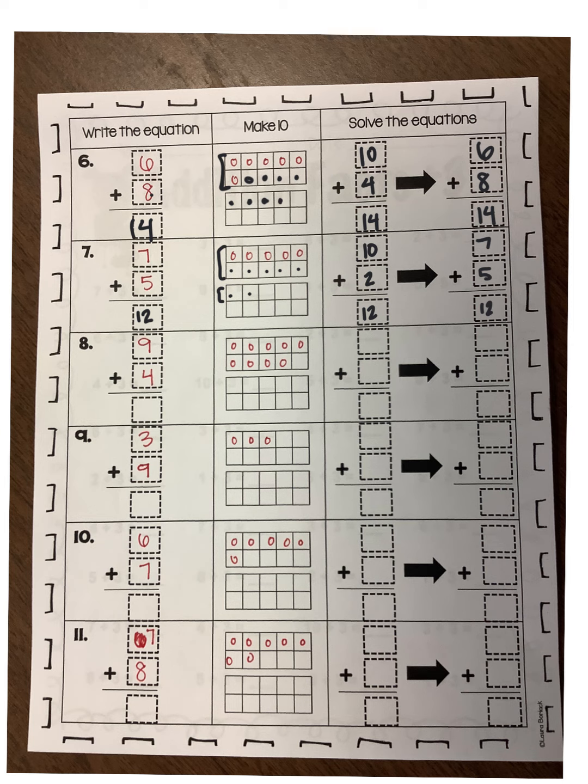Okay, so the next one, 9 plus 4. We already have 9, so let's do 4 more circles. 1, 2, 3, 4. And that means we have 10 plus 3. That's 13. So if I write 10 plus 3 is 13, then I write the first problem again. That's the same as 9 plus 4 is 13. They get the same answer. Cool. Nice job, boys and girls.